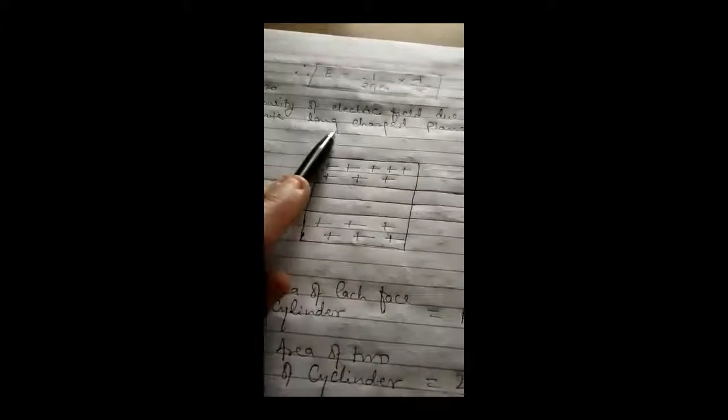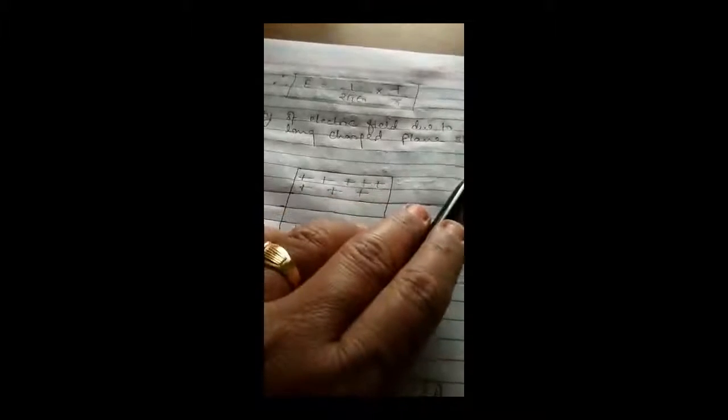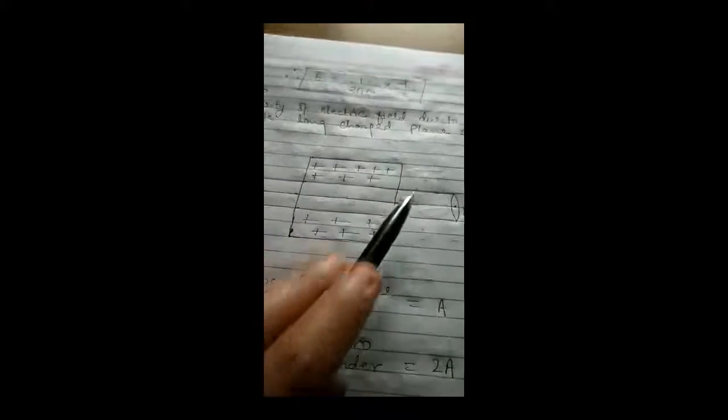Yesterday we did the intensity of electric field due to a line charge, that means the first application of the Gauss theorem. Today the second application, that is intensity of electric field due to an infinite long charged plane sheet. This is the second application of Gauss theorem.